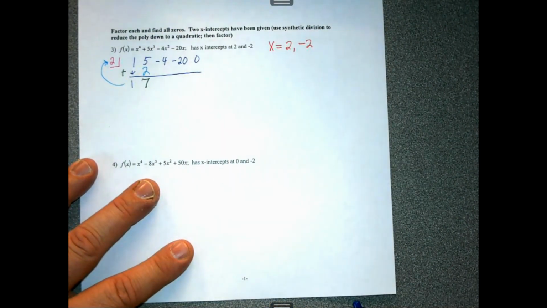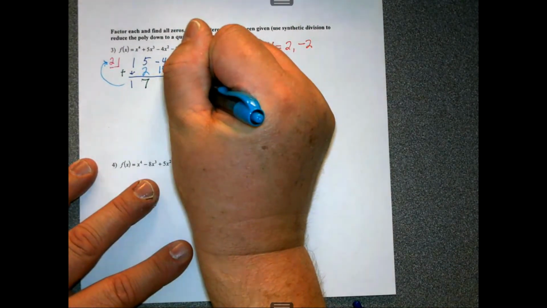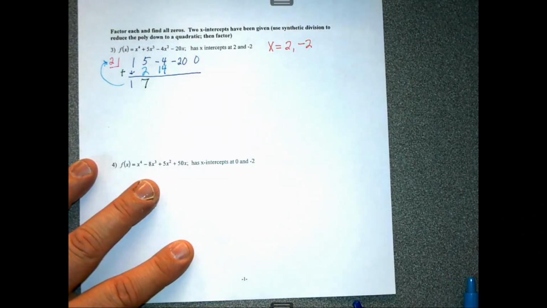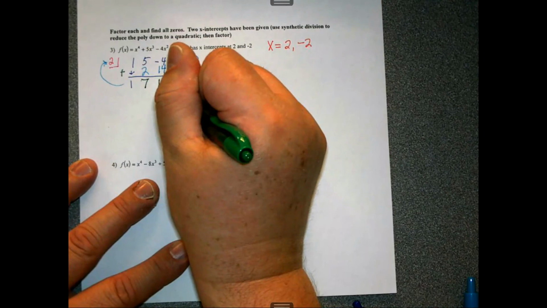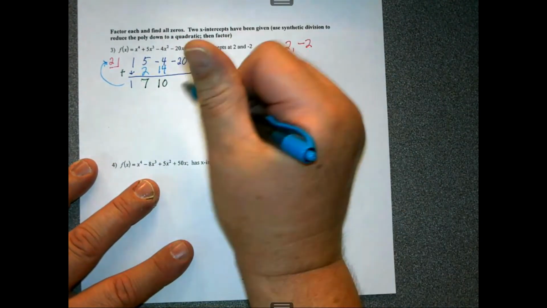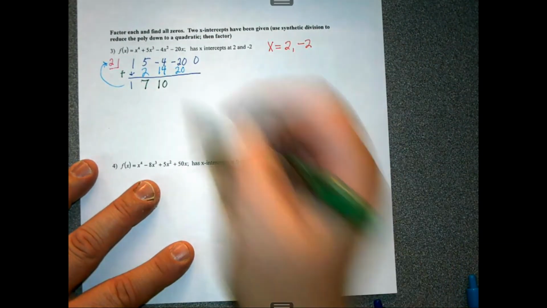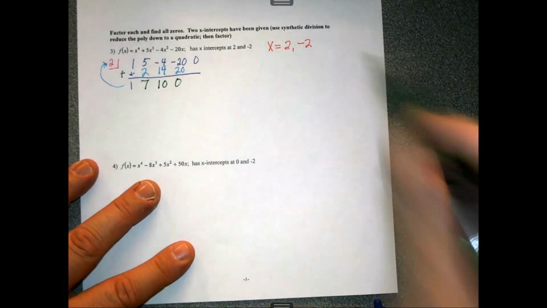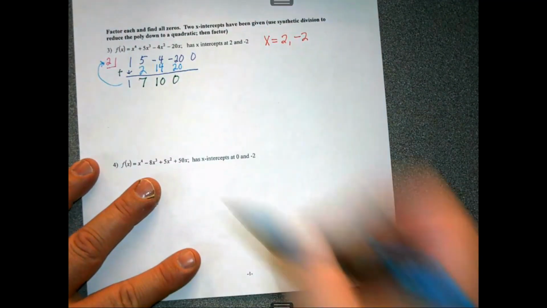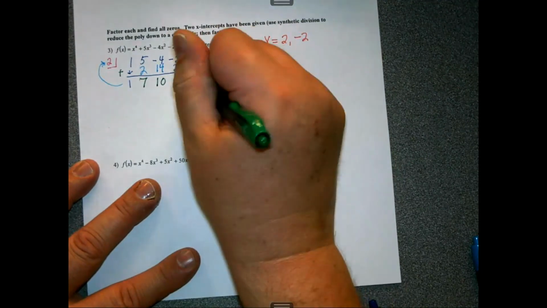7 times 2. 14 minus 4. 10 times 2. 20 minus 20. 0 times 2. 0 plus 0. 0.